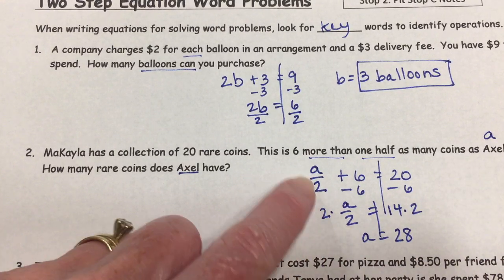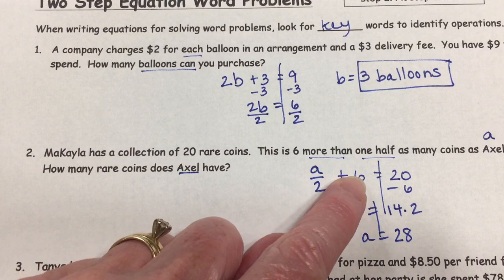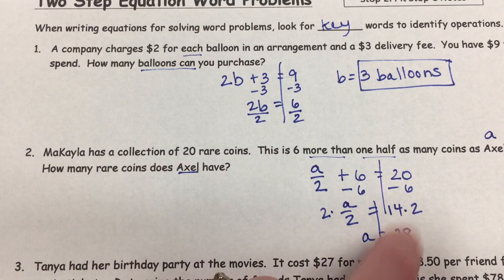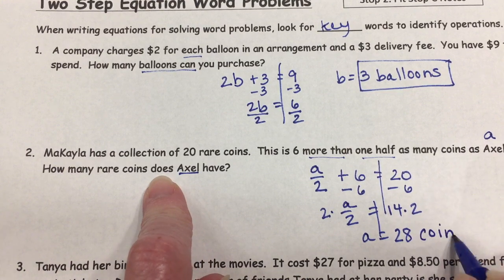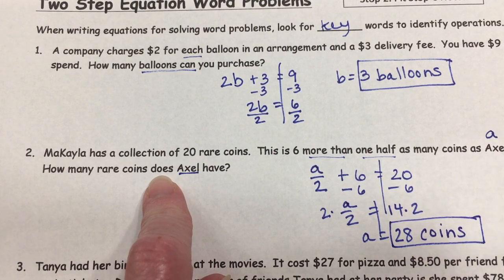I'm going to check my work. 28 divided by 2 is 14. 14 plus 6 is 20. So this looks good, but what is it? 28 coins. All right, so Axel has 28 coins.